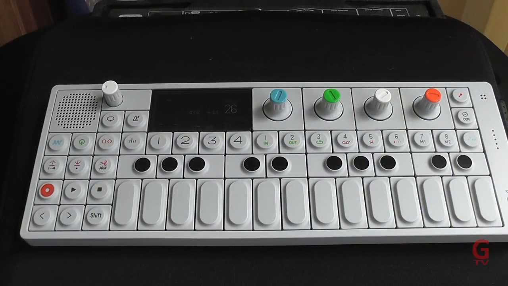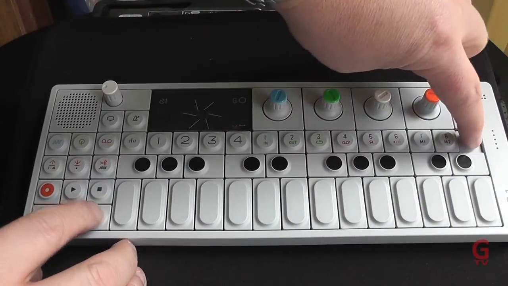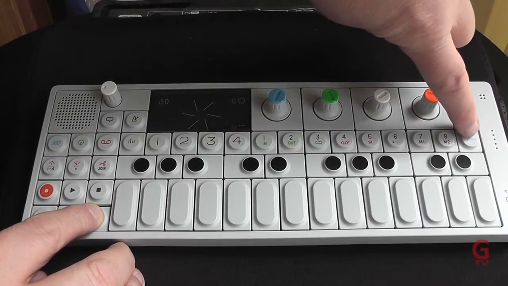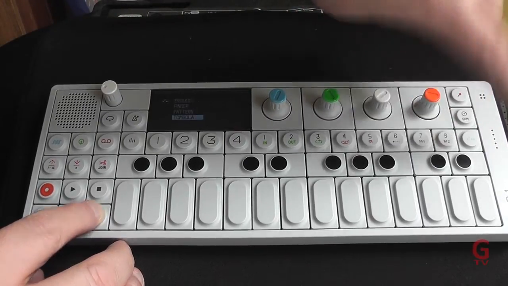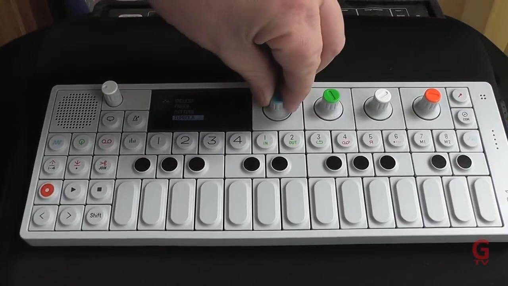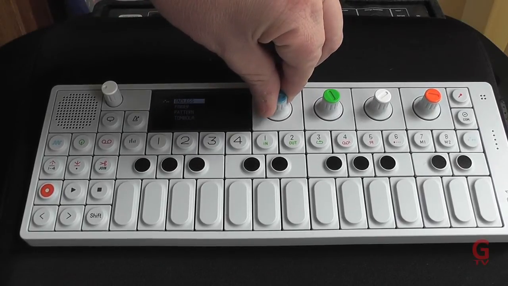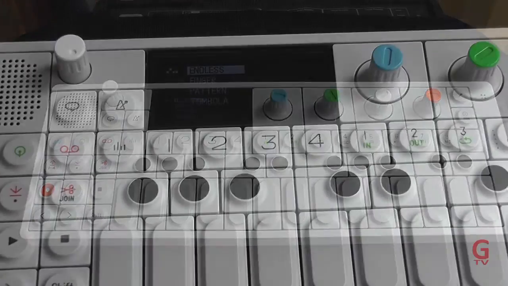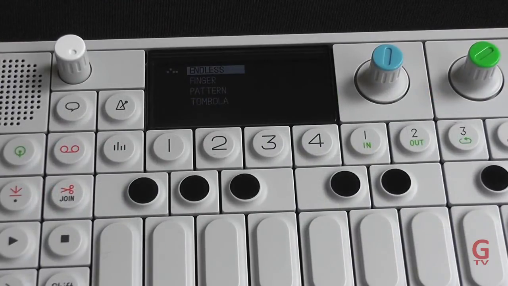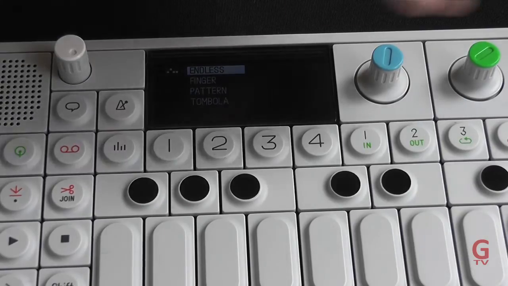Let's have a look at the sequencers. Pressing shift and the sequencer blue dots allows us to select one of the 4 sequencers that are available in the unit. So the first sequencer is endless. This is quite a quick and easy singular sequencer.